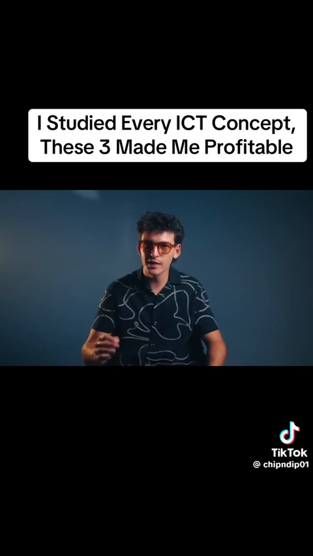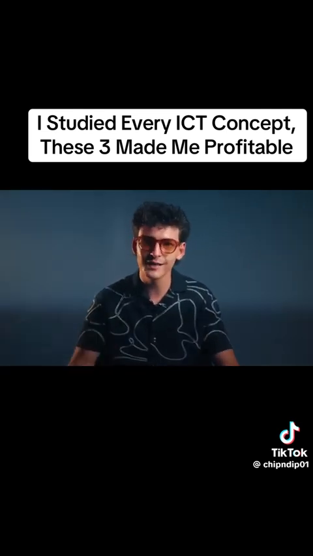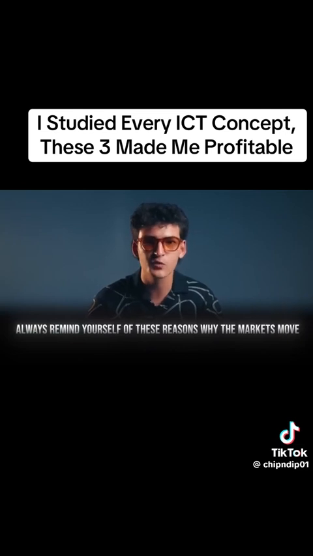So every trade that you take needs to have one of the frameworks. Are you targeting some sort of draw on liquidity, a swing high or a swing low? Are you targeting inefficiencies? Are you targeting back to equilibrium? Constantly always remind yourself of these reasons why the markets move and align trades with these ideas.